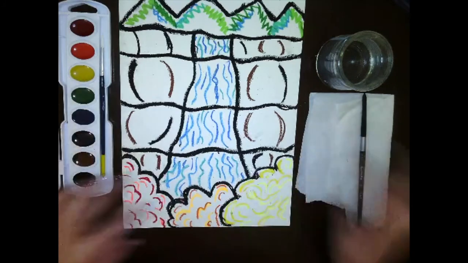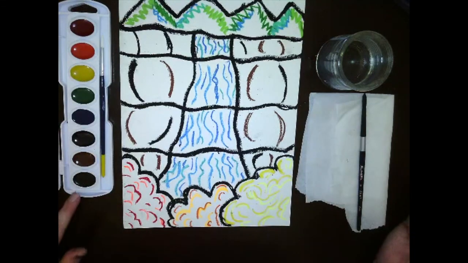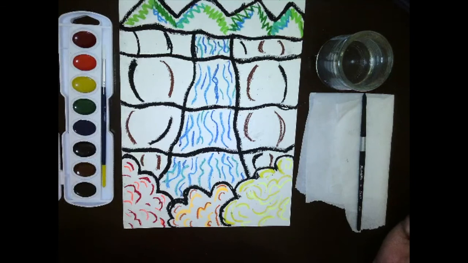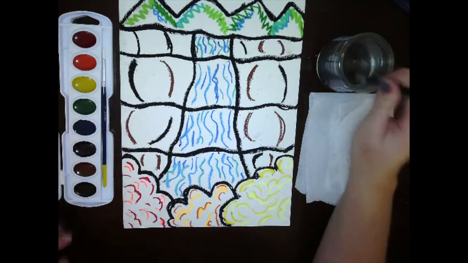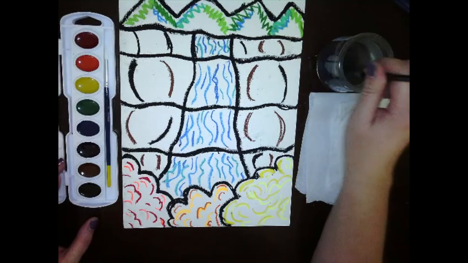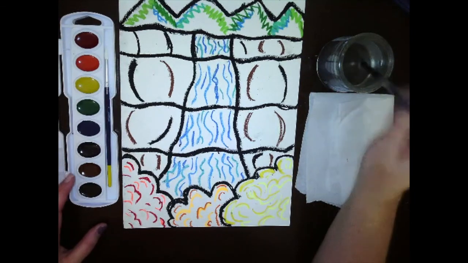Okay. Go ahead and gather your paint supplies. Make sure you've got that cup of water and your paintbrush. I like to have a little paper towel next to me so I can wipe off anything extra that I don't want on my paintbrush. Get those things and come on back.